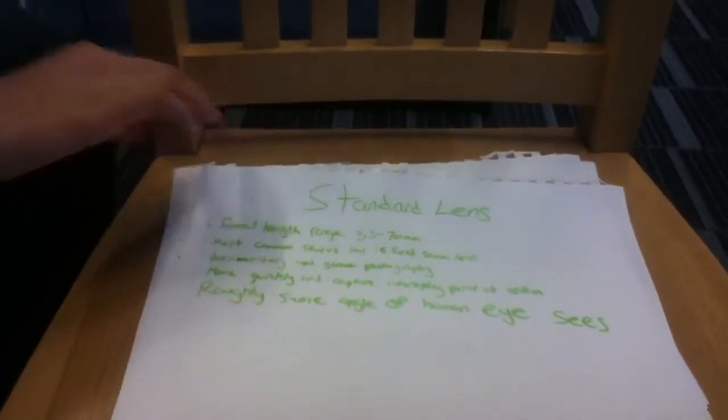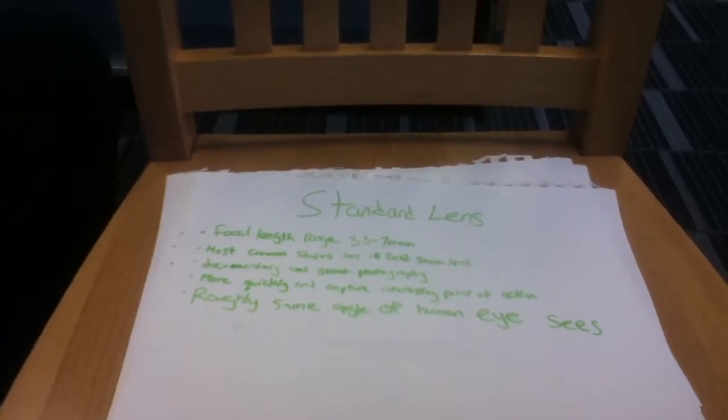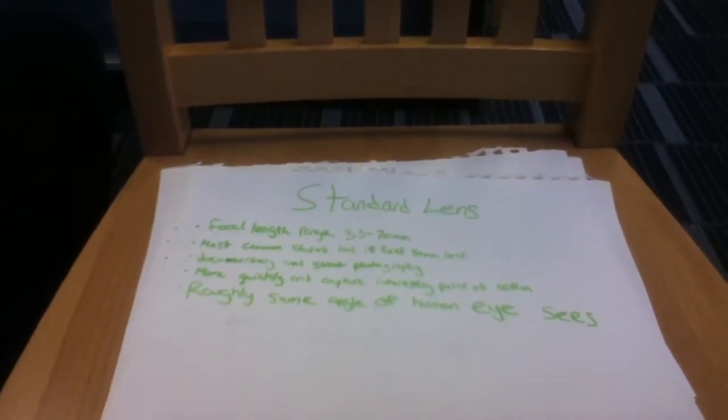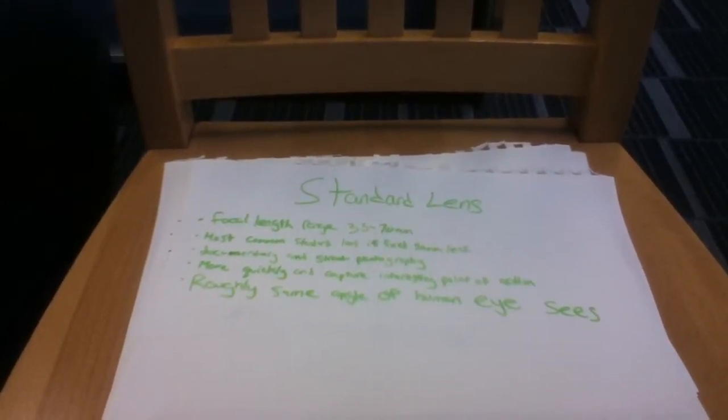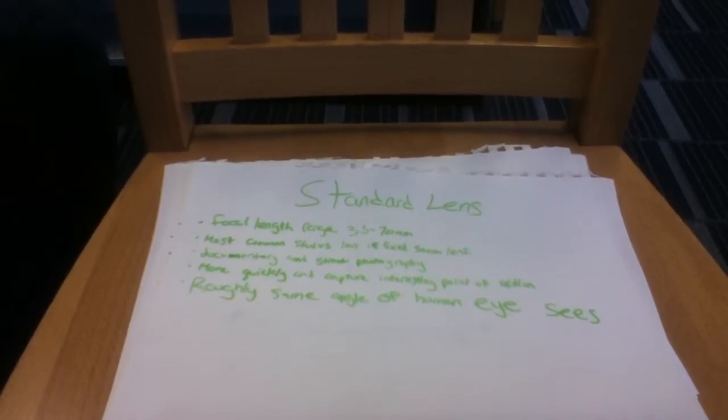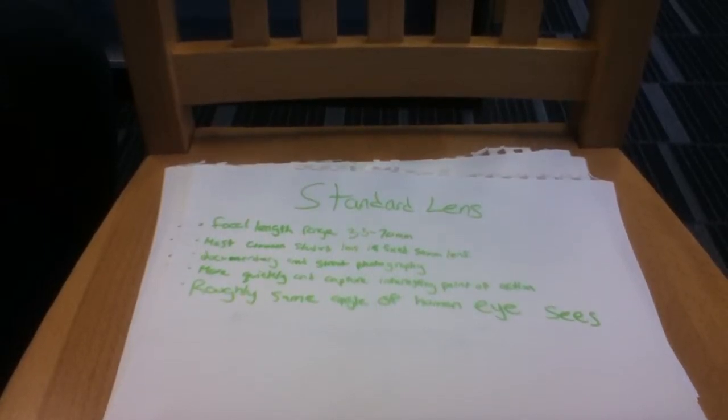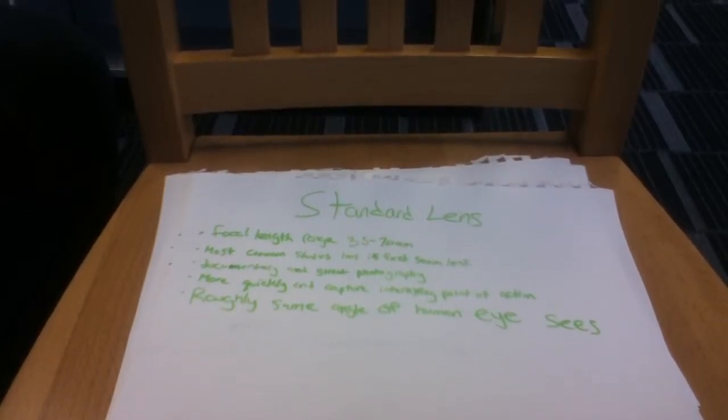Standard lens. The focal length range is 35 to 70mm. The most common standard lens is the fixed 50mm lens. It's used for documentary and street photography and moving quickly, and it captures interesting points of action. And it's roughly the same angle that a human eye sees.